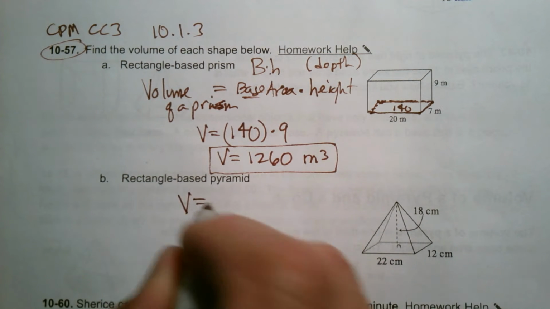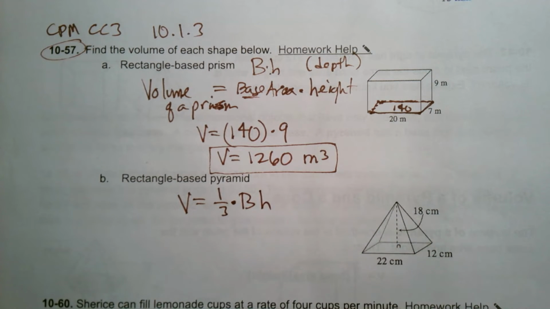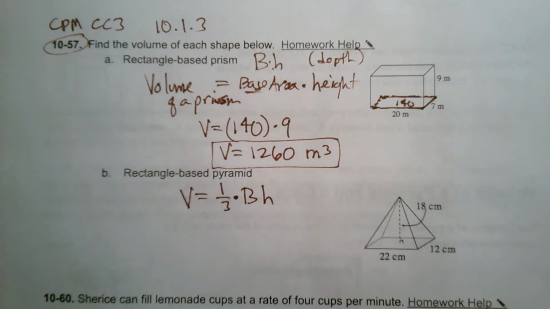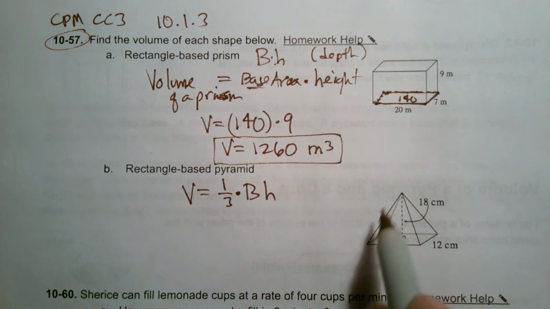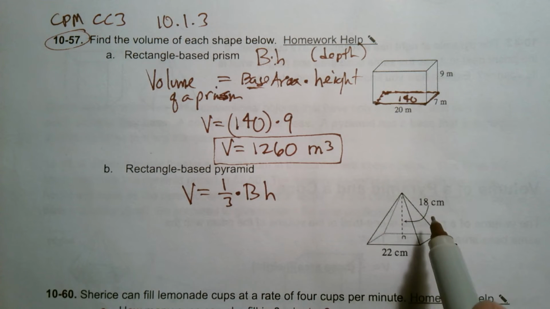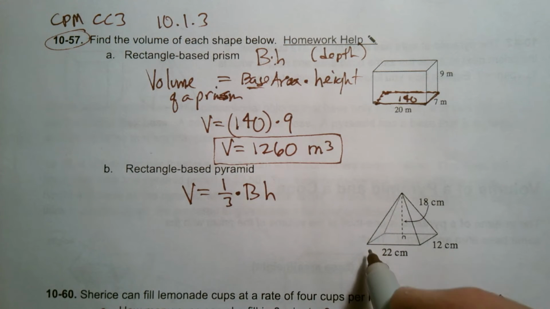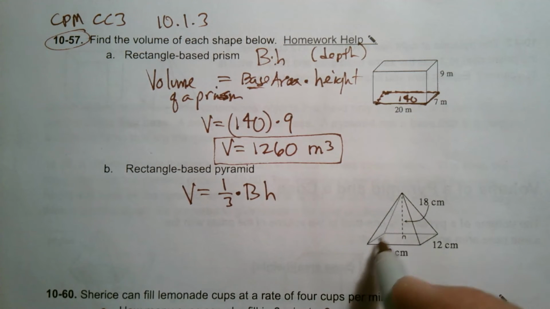So again, it's going to be 1/3 times the base area times the height. So that's how you find the volume of a pyramid. Okay, it's always 1/3. It means if I poured this into a prism that had the same base, the exact same 22 by 12 base, I could pour 3 of these into that prism, right? If I built my prism around this, it would be 1/3 of that.